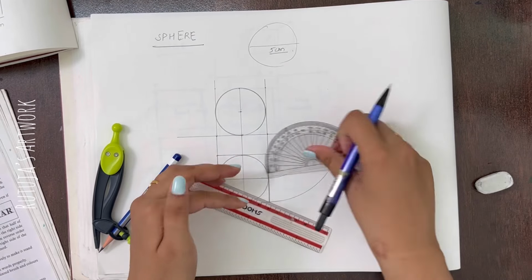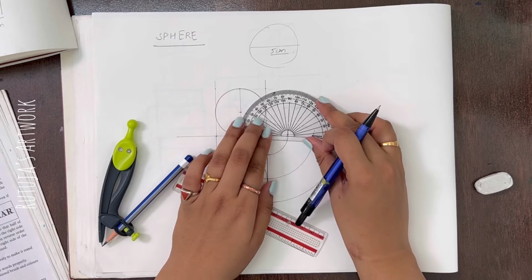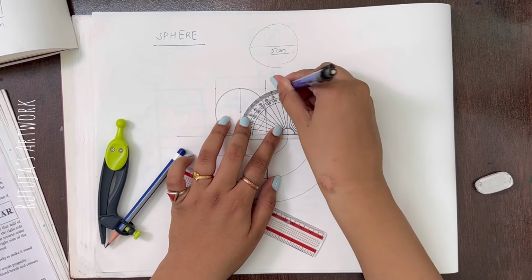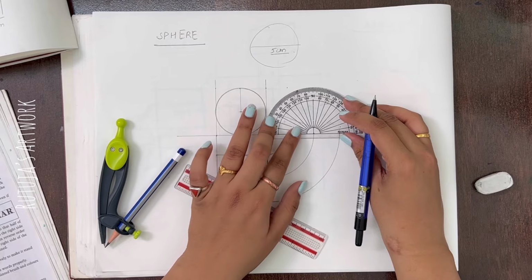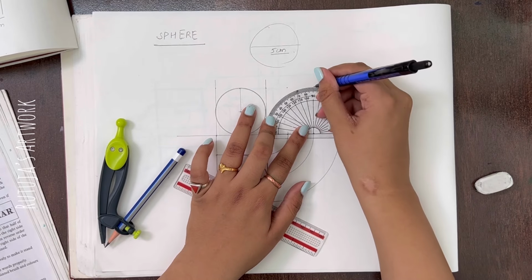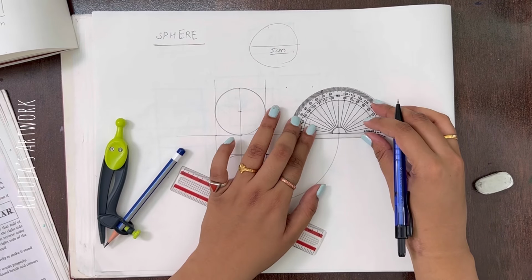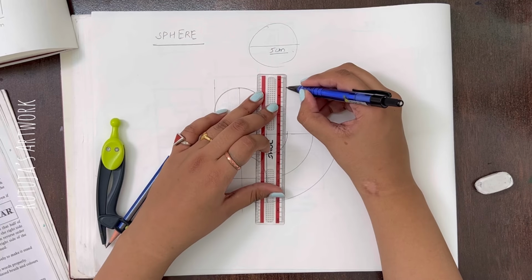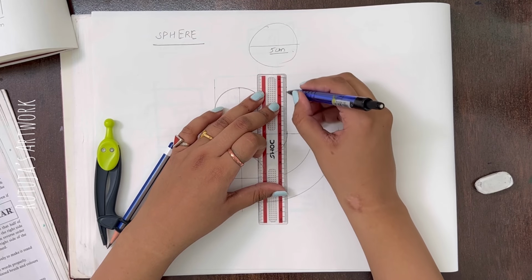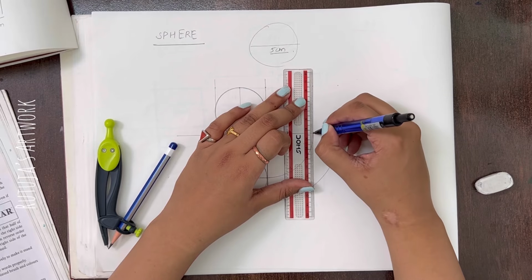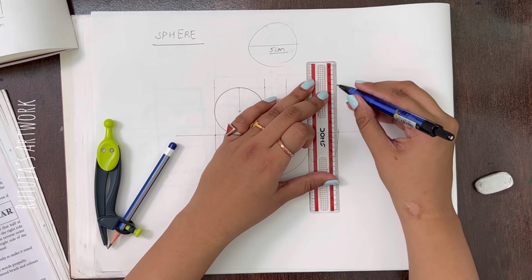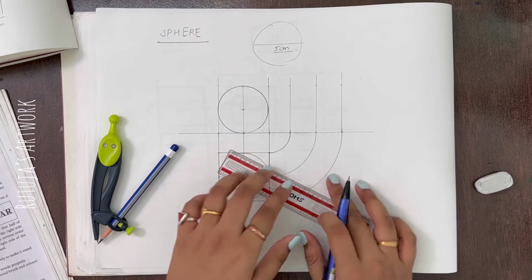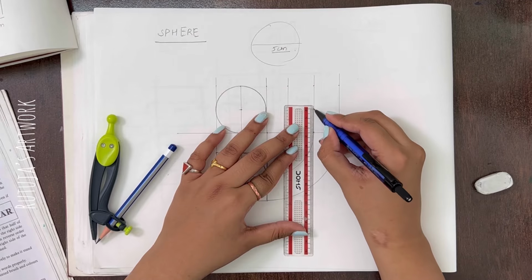Now use a protractor. Mark on 90 degrees. Connect it. Now 2.5, it will be the radius.